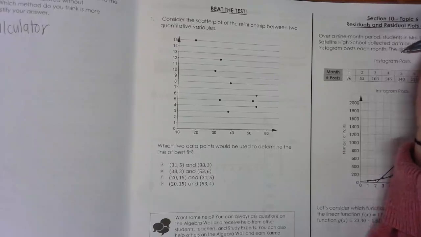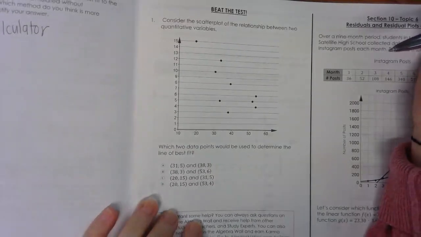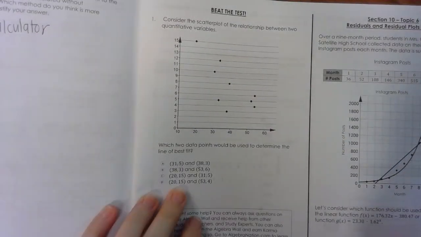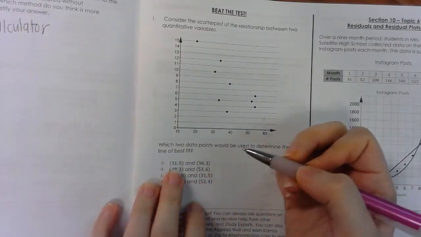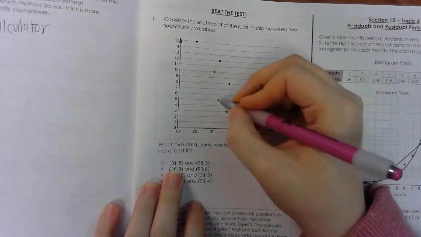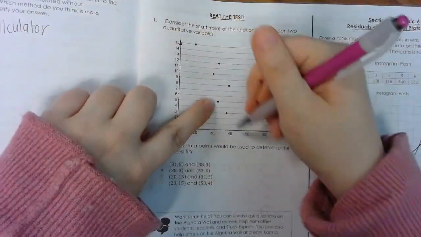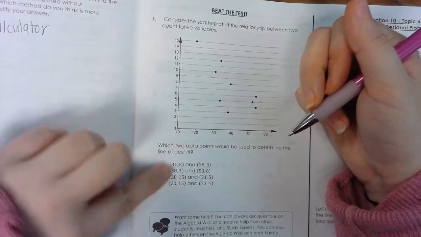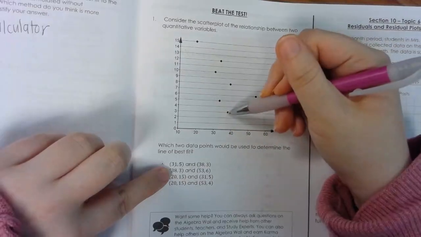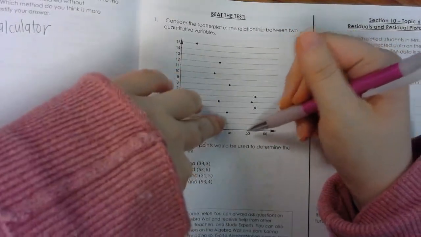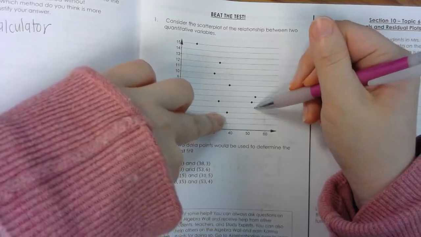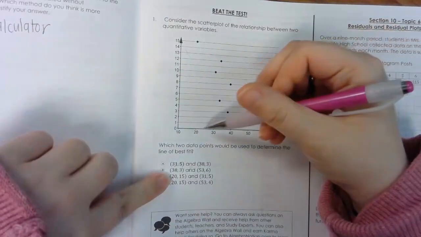I'm deciding which 2 data points would be used to determine the line of best fit. So we could look at each one of these. So 31.5 would be this point. 38.3 would be this point. So that line would be really far off from the center of the data. 38.3 would be this point, and 53.6 is out here, so that's really far from the data.